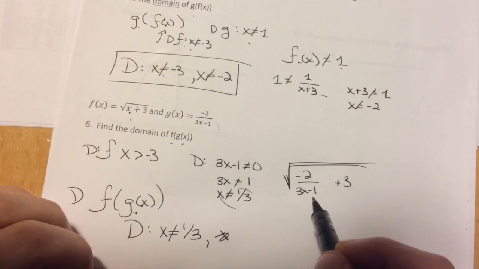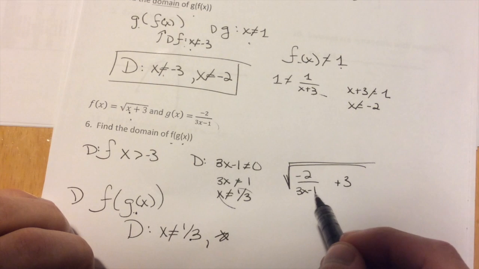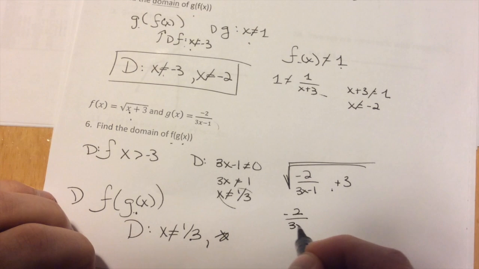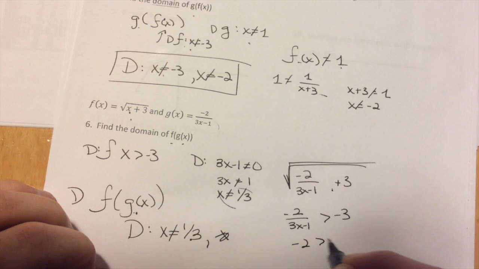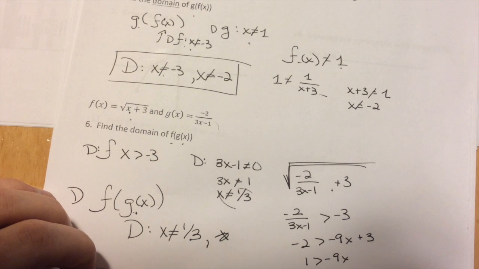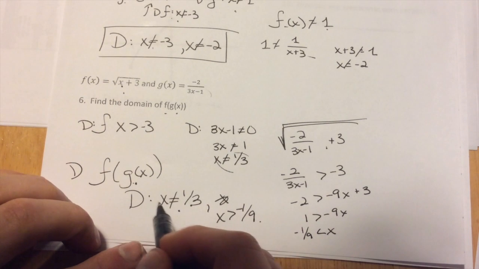If we look at the domain here, we want to know, well, x can't be 1/3, and what makes this negative 3? So we say negative 2 over 3x minus 1 is greater than negative 3. So negative 2 is greater than negative 9x plus 3. So 1 is greater than negative 9x. So that means x is greater than negative 1/9. So x can't be 1/3, and x is greater than negative 1/9. Hopefully you were able to follow that logic, but what did we do?